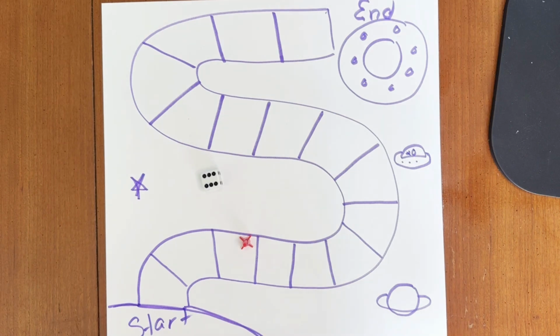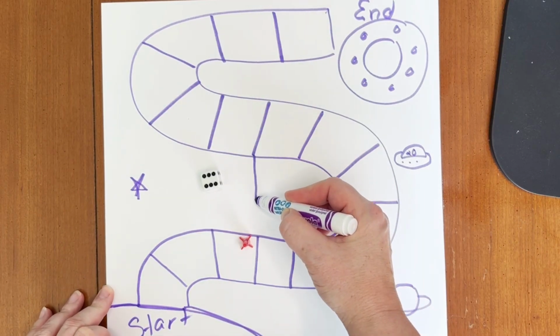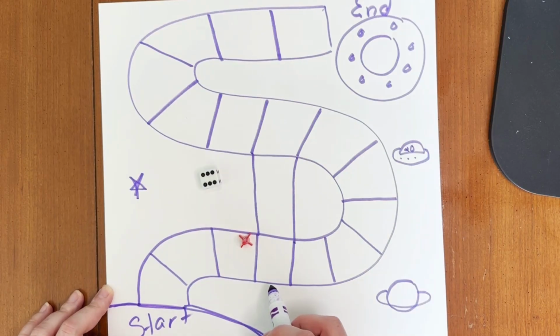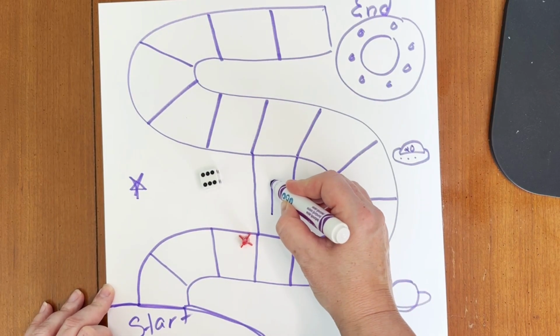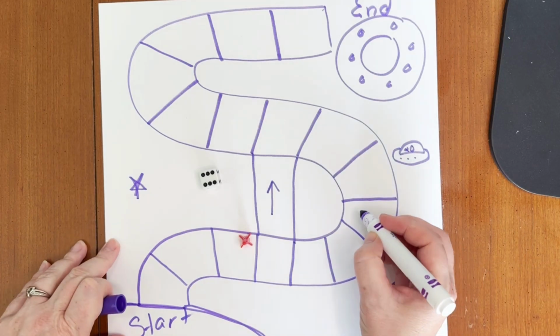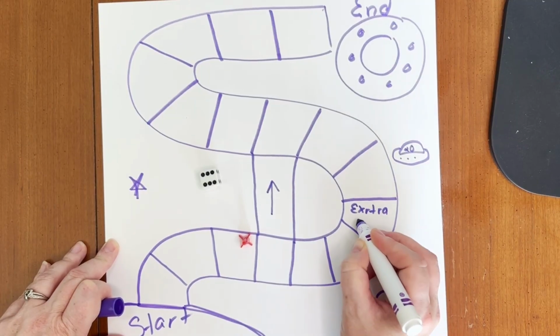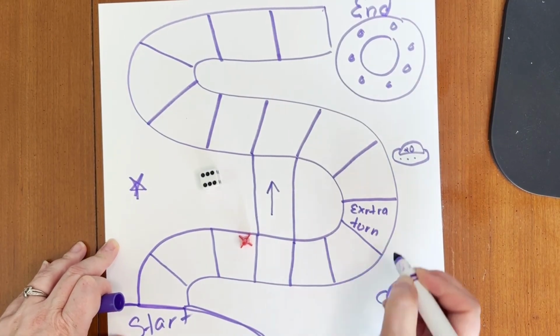Well, maybe we can make something special happen on some of these spots. Maybe we can make a shortcut. Maybe if we land here, we can move forward. We might land somewhere where we would get an extra turn. Maybe we might even lose a turn.